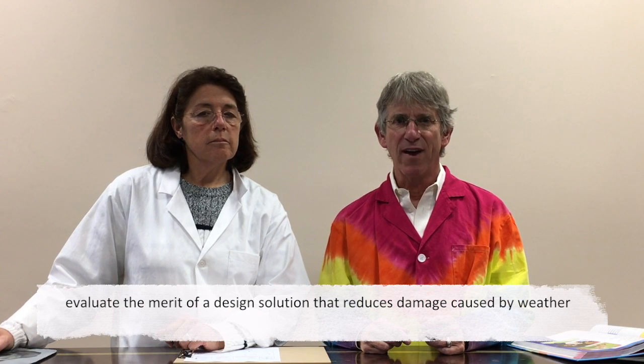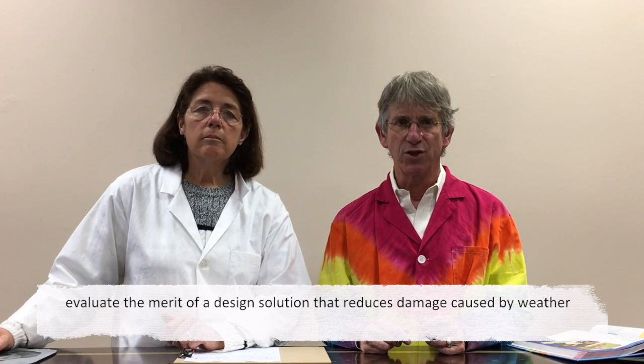Students will consider average temperature, average precipitation, and average wind speed for different regions. And last, students will evaluate the merit of a design solution that reduces damage caused by weather. An example of such a solution could be a barrier to prevent flooding.